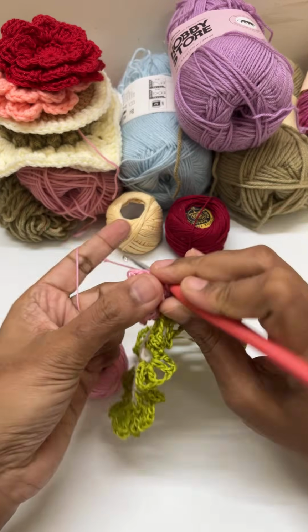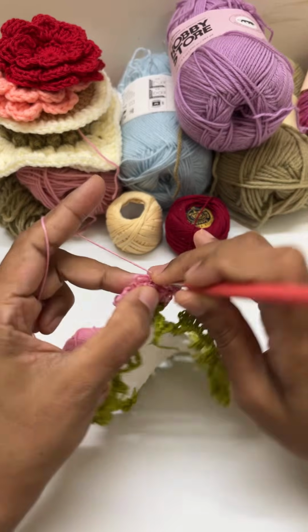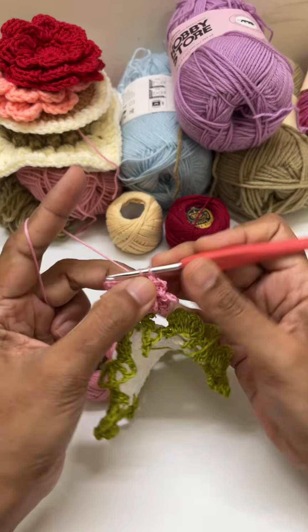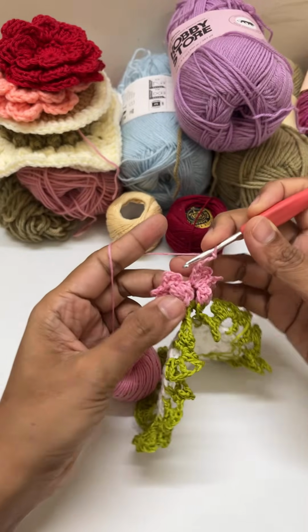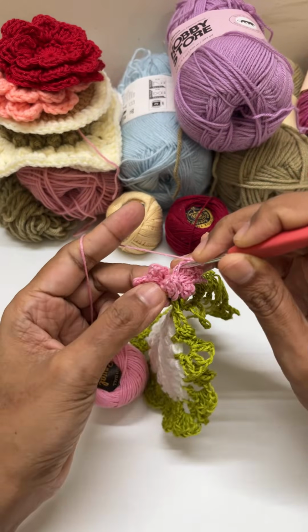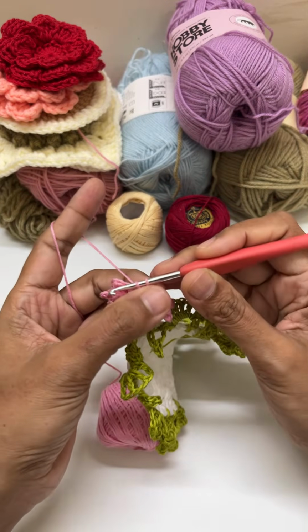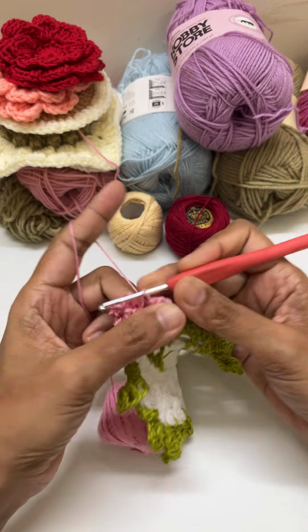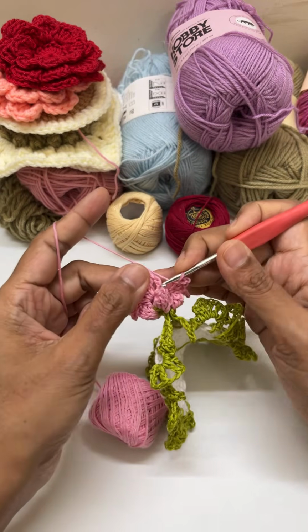Then let's go back into that same place and make 2 more double crochets, chain 3, and slip stitch at the bottom of that double crochet. And now we've finished our flower, the petals.